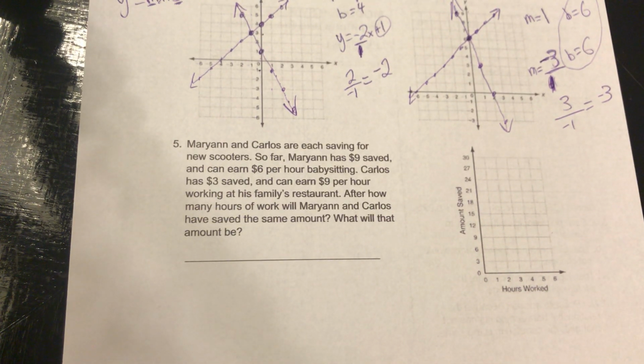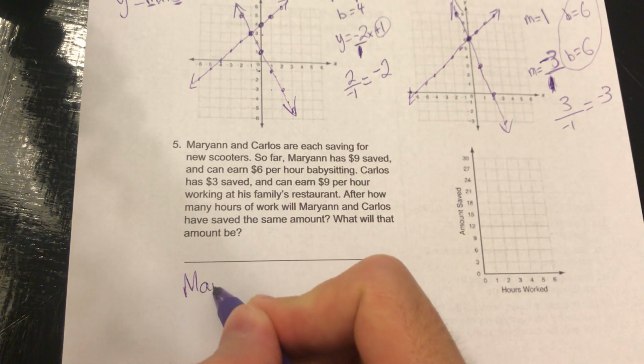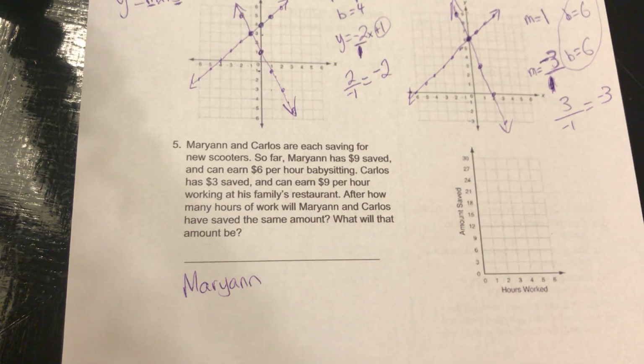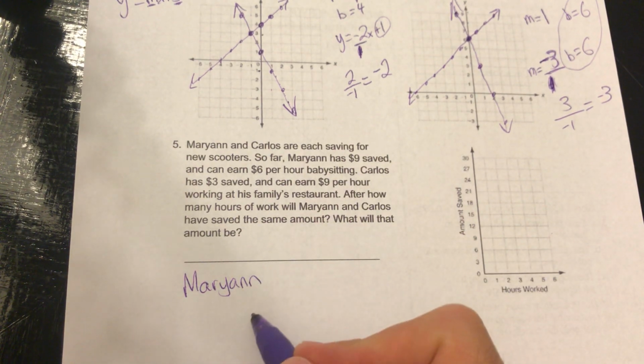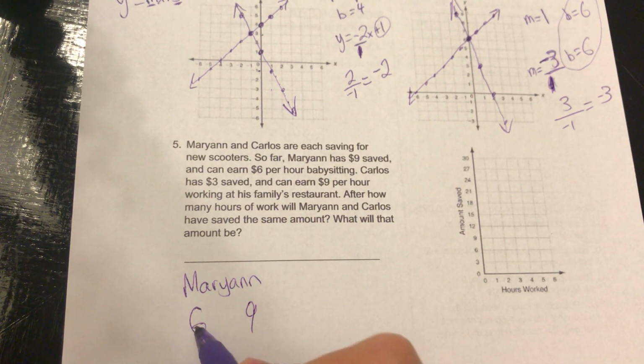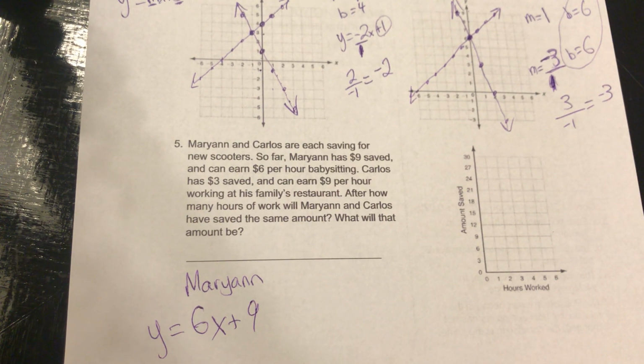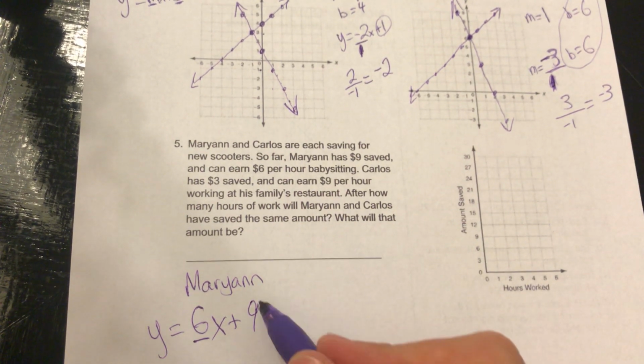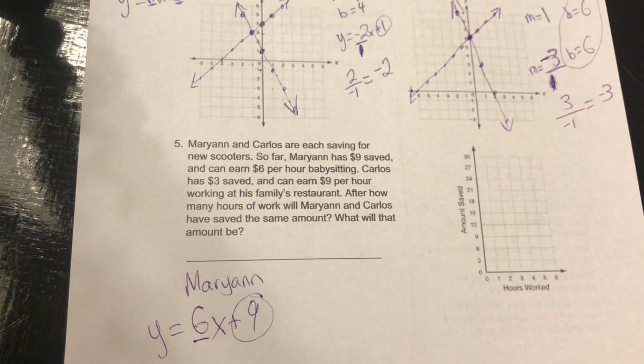Number 5, Marianne and Carlos are each saving for a new scooter. So as you are writing and reading, Marianne saved $9. She gets $6 per hour. Per hour is your rate. The $9 that she has is just a one-time amount. She's already saved it.